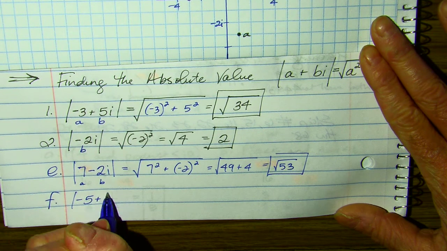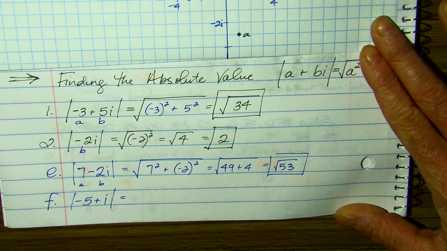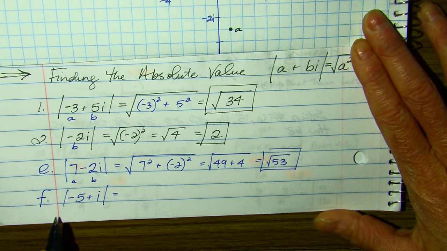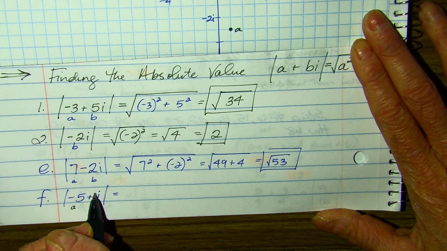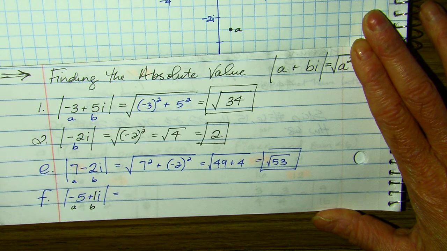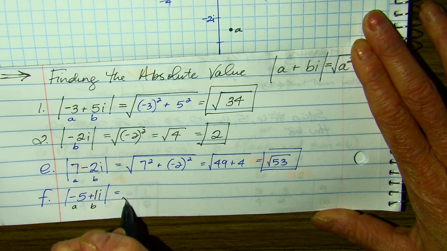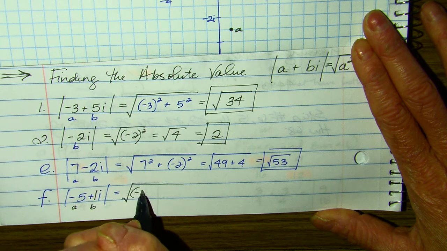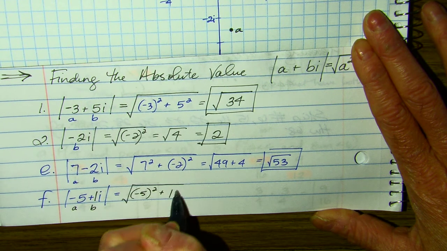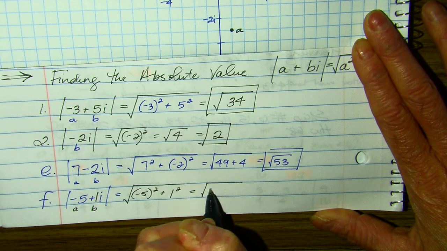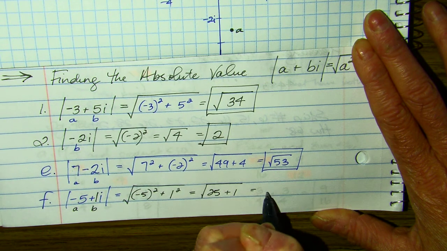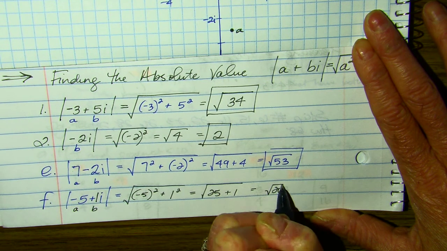-5 plus i. All right, so let's talk about this one. A is -5. There is an invisible 1 here, and that is B. Okay, so I have the square root of -5 squared plus 1 squared. That's 25 plus 1, so the square root of 26.